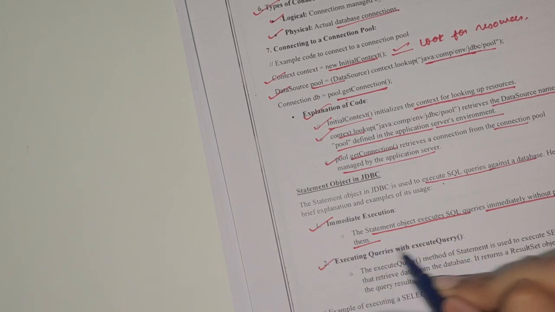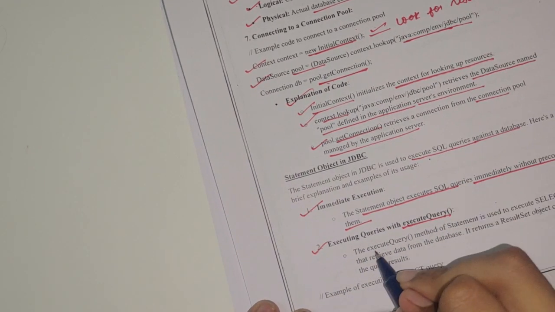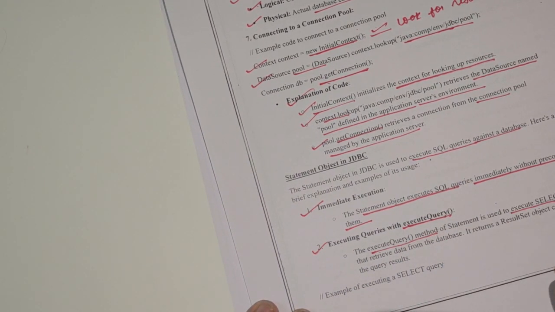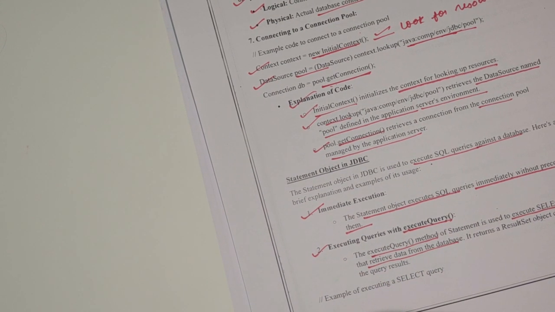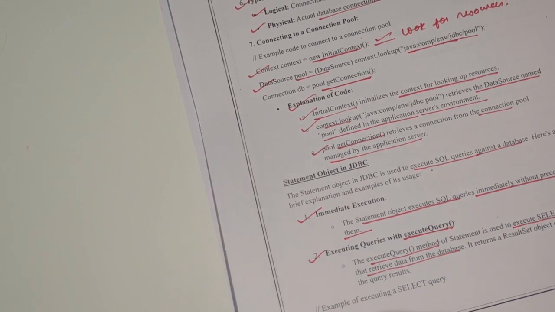Next is executing a query with the executeQuery method. This executeQuery method is used to execute select queries that retrieve data from a database. It is also a method which will help you to retrieve data from a particular database by executing a type of query. So let's see the code.